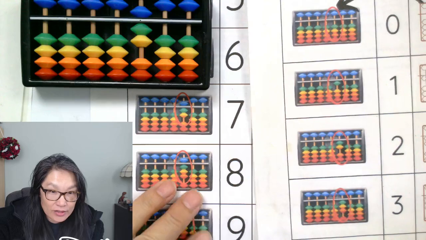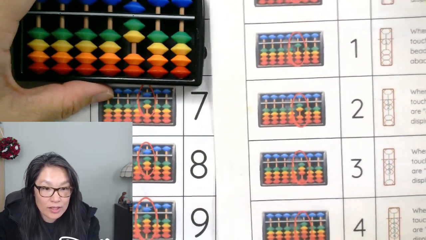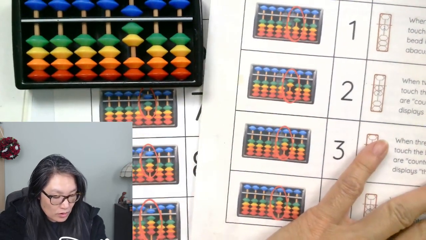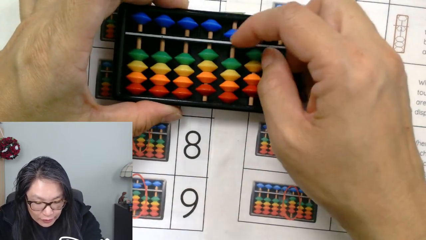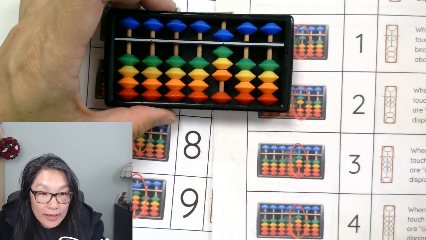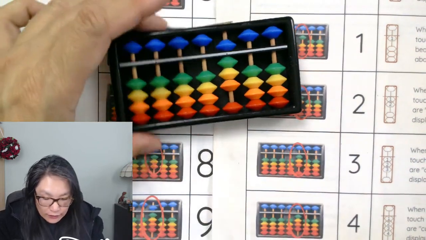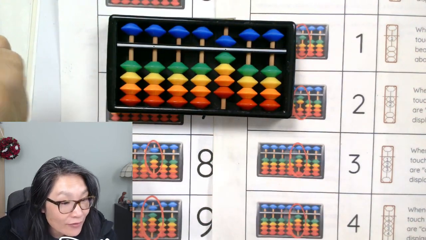Let me see. Can I do this? Yeah. Let me do that. Okay, good. So then if we have 3, and I add the 5, we have 8. And then if you notice, if I have 4 and I add the 5, now I have 9.